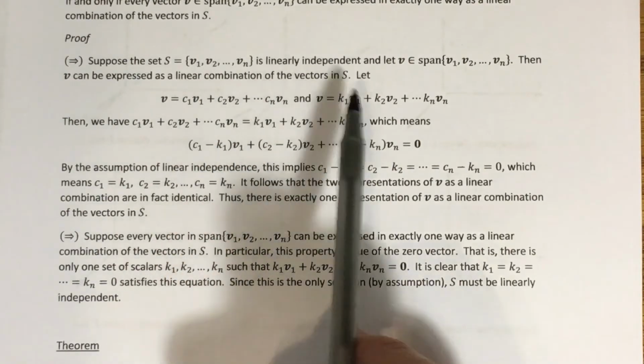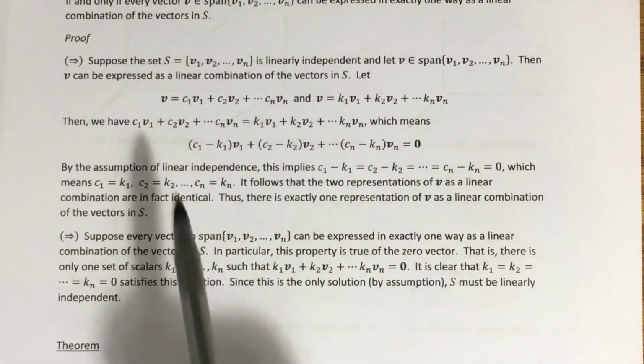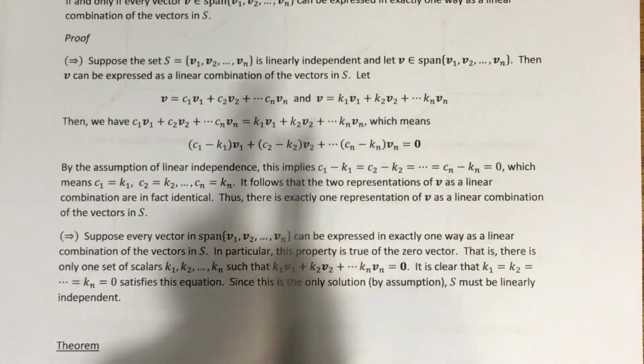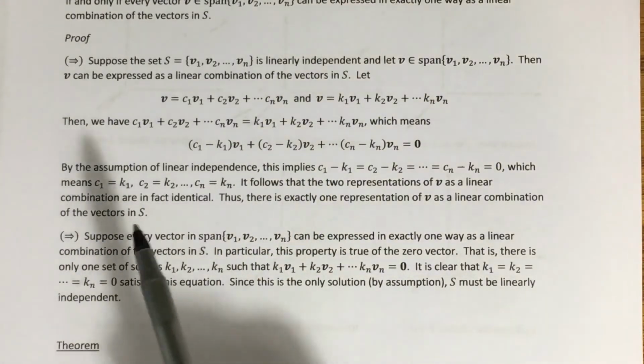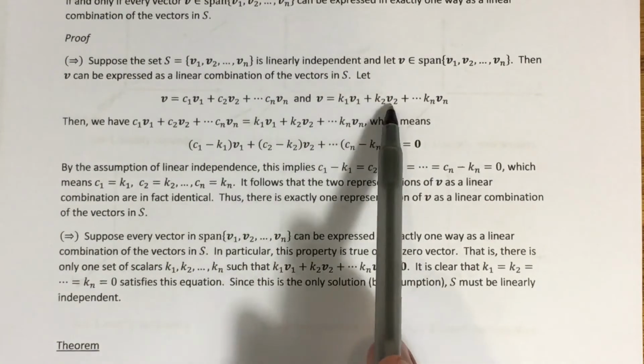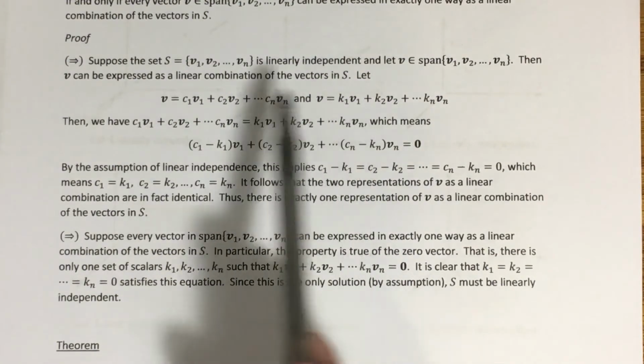If I want to show that this linear combination representation for V is unique, then I need to show that each of these corresponding scalars between the 2 linear combinations are in fact equal to each other. That is, I need to show that C1 and K1 are equal, C2 and K2 are equal, and so on. So how do we do that? Well, because both of these linear combinations are equal to the same vector V, then that means they're both equal to each other.